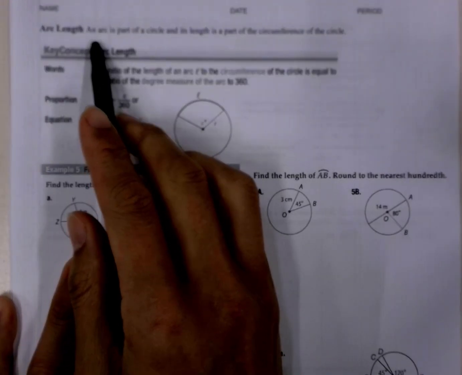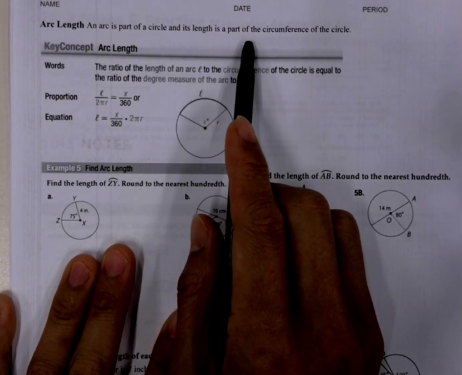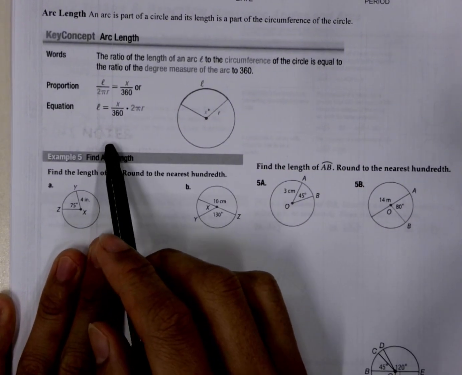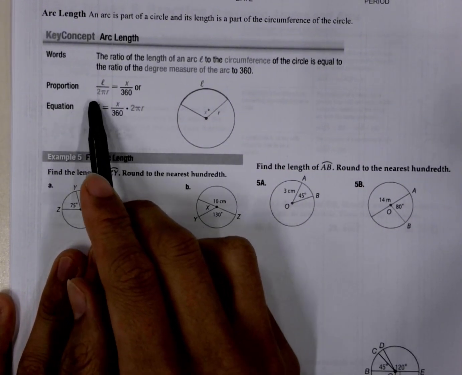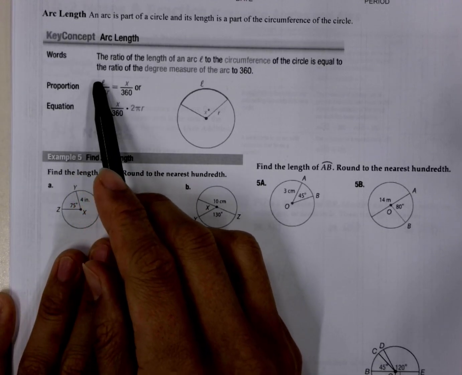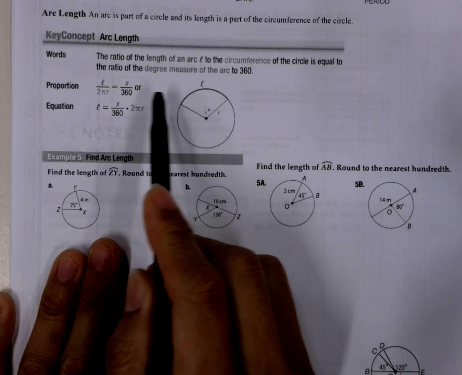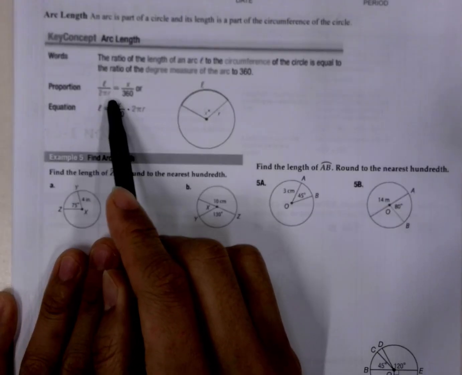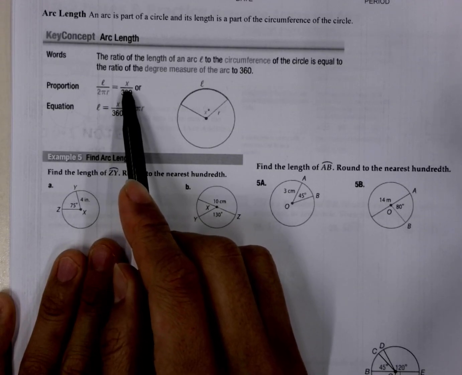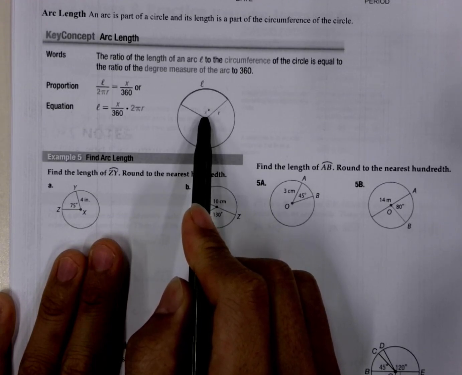And so an arc is part of a circle, and its length is a part of the circumference of the circle. And we can calculate the length of the arc using this proportion here, which is the length of the arc, L, over 2 pi r is equal to the measure of the central angle, x, divided by 360.